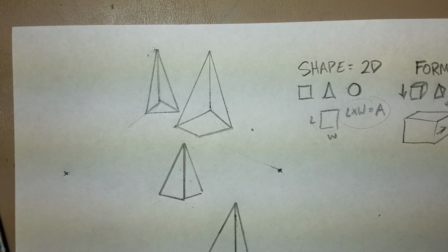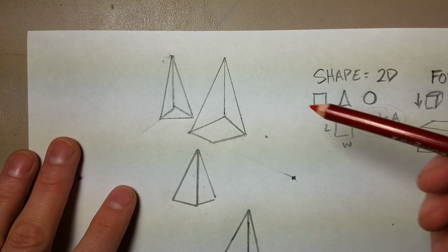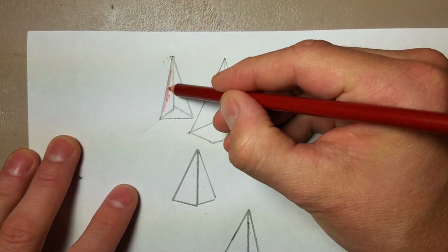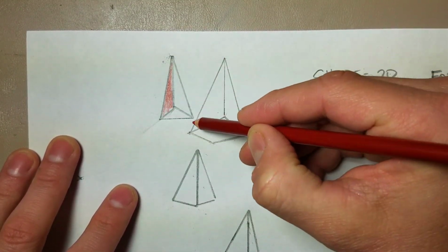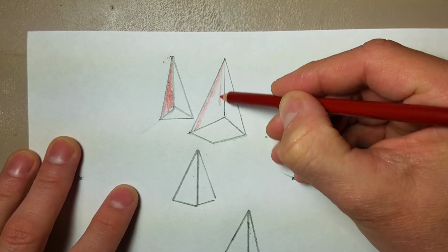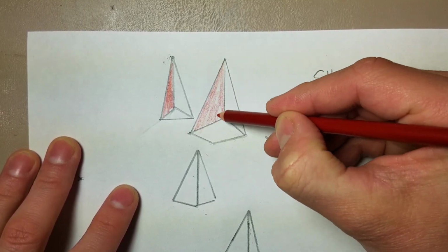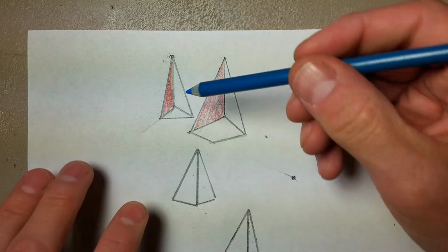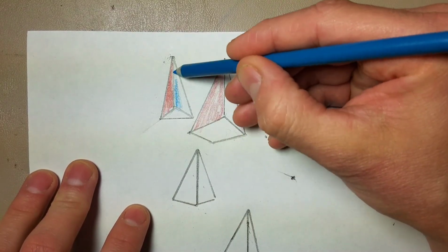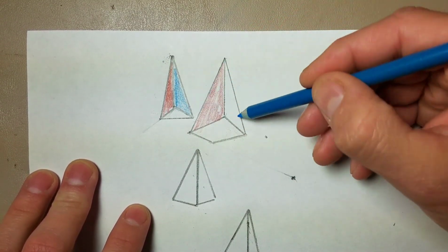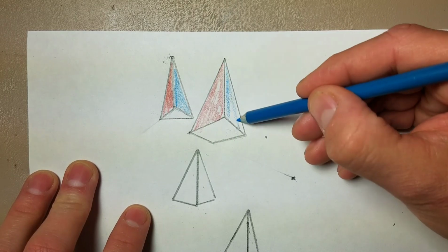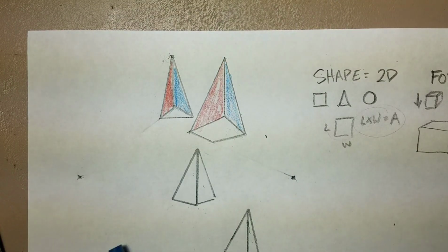Now again, I'll throw a little color on it just so you can see it. But it should be pretty clear. So here we have one side, here we have one side, here we have one side, and here we have one side. But now we have a major difference.